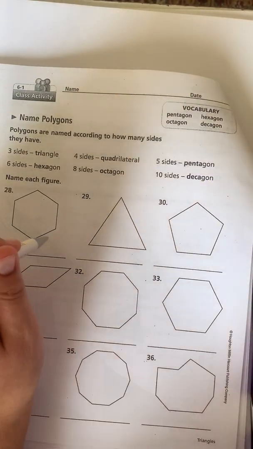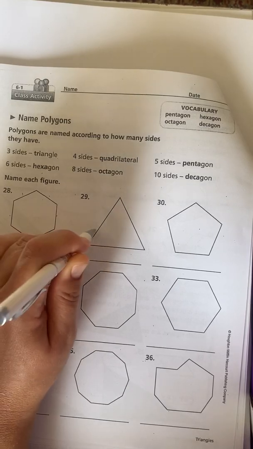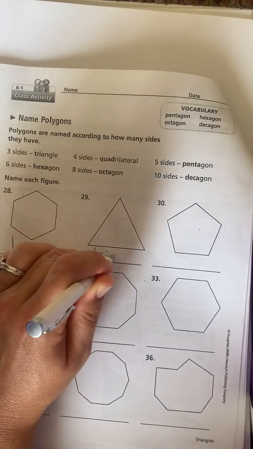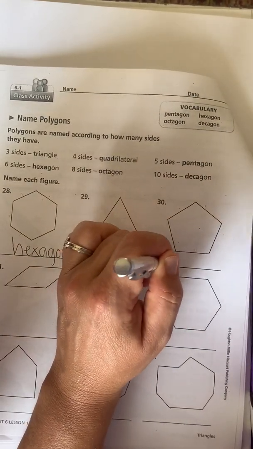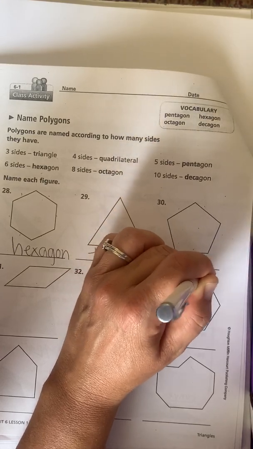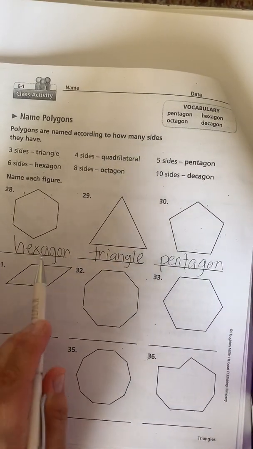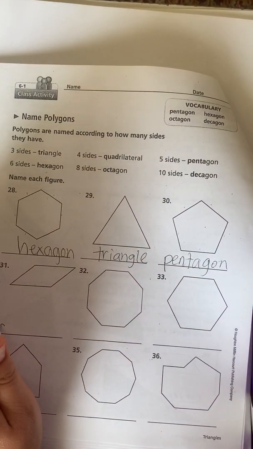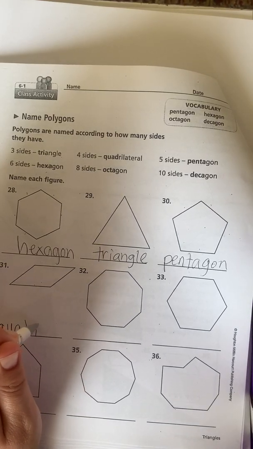Name the polygon. So here you go. You basically just count the number of sides they have and then you can name it. So 1, 2, 3, 4, 5, 6. This would be called a hexagon. 1, 2, 3, triangle. 1, 2, 3, 4, 5, pentagon. Sorry, my writing's weird. It's an awkward box thing I'm using. 1, 2, 3, 4, quadrilateral. Remember, a quadrilateral is any shape that has 4 sides.